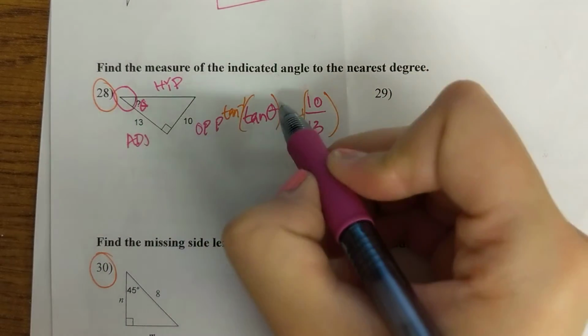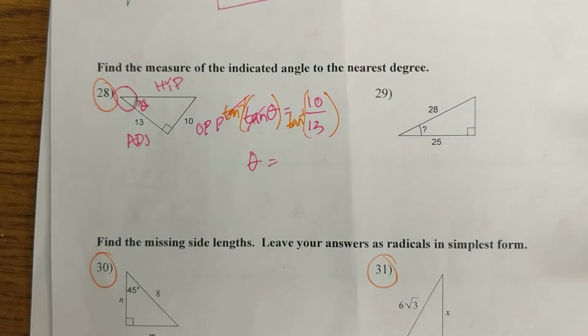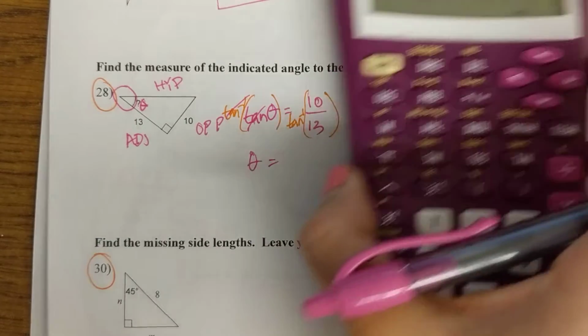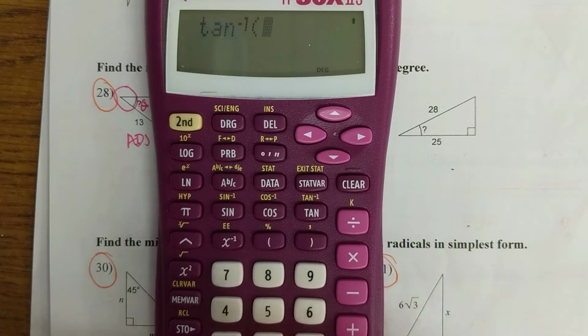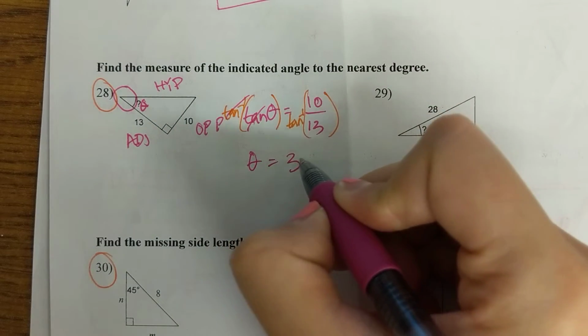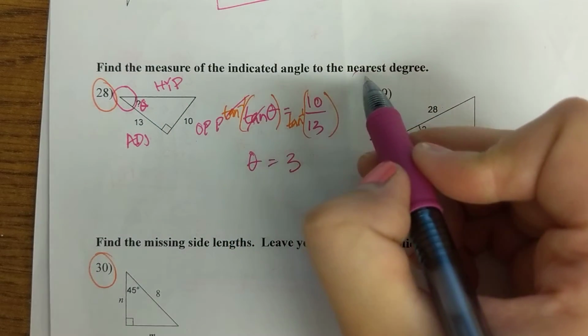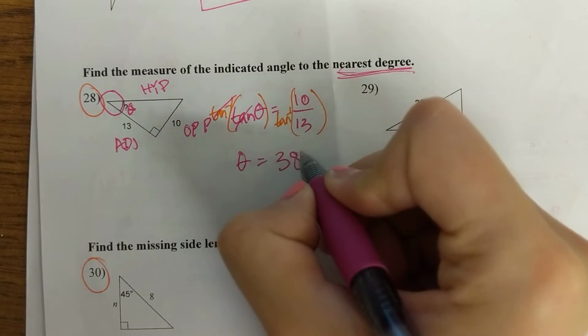Tan inverse of tan of theta is theta. Tan inverse of 10 over 13. I thought maybe I should show you how to do this. Second tan of 10 over 13 is 37.6. And they said angle to the nearest degree, so 38 degrees.